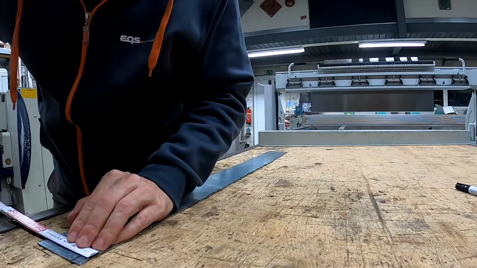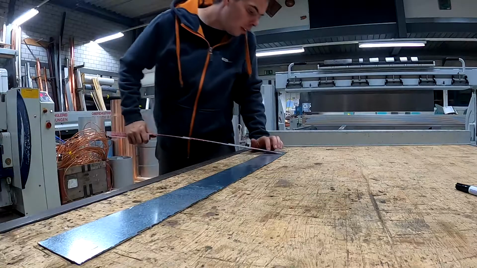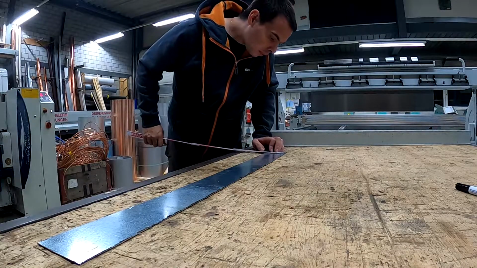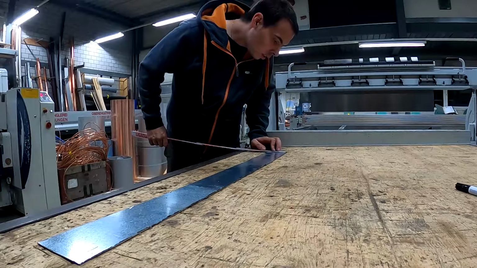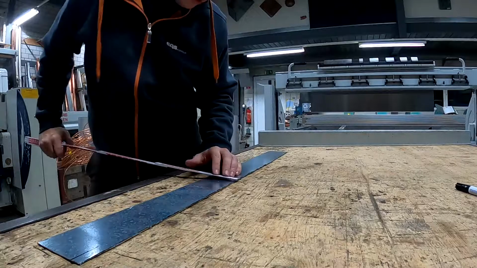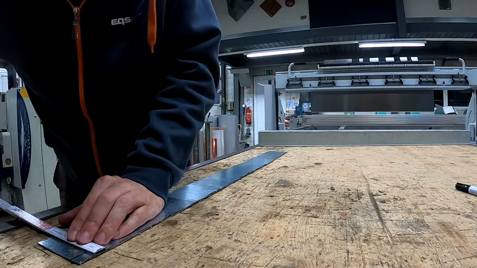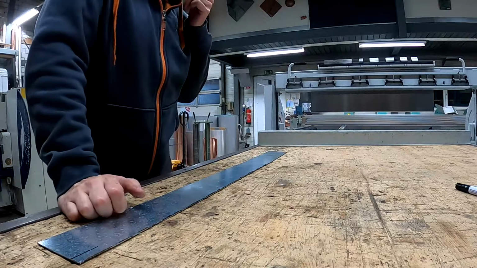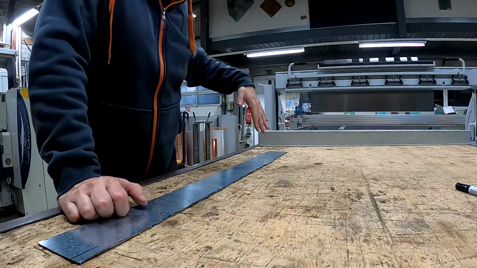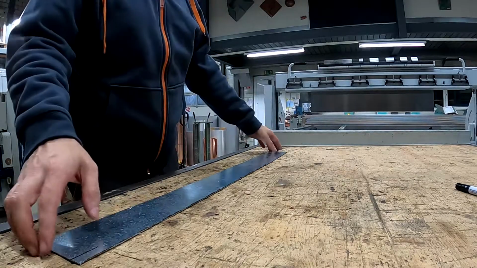So I just make sure that I have my 1.5 mil standing up at the very top. It looks good. Looks good. Bend it like this. That works, yeah.